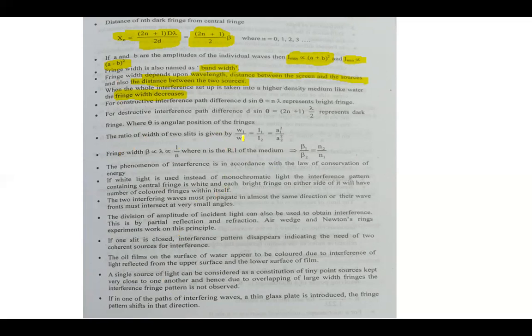Okay, and this is very, very important. The ratio of widths is given by W1 by W2 is equal to I1 by I2, that is equal to A1 square by A2 square. This formula is also very, very important. If beta is directly proportional to lambda, the refractive index is inversely proportional, so beta 1 by beta 2 is equal to n2 by n1. Okay, so these are the points you have to remember.